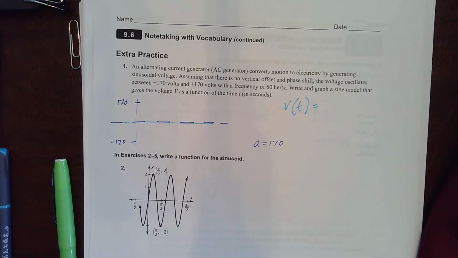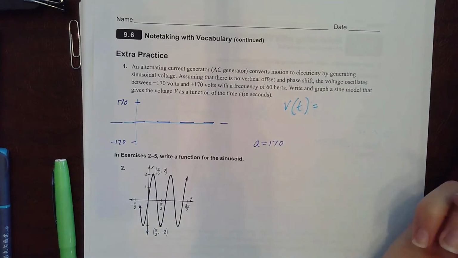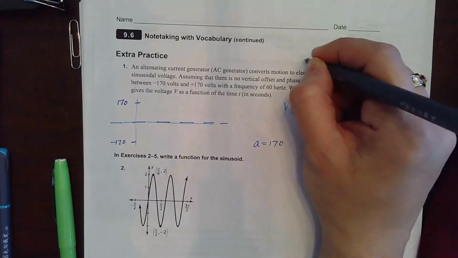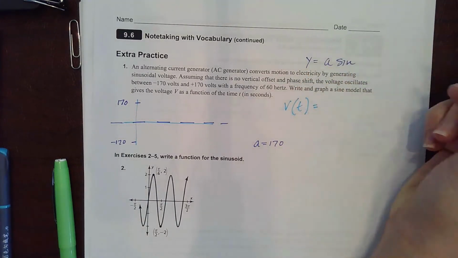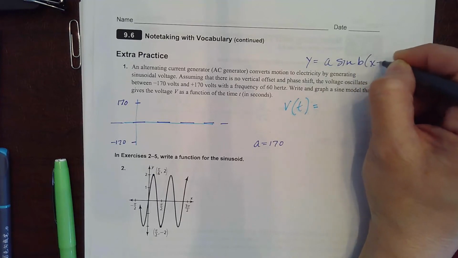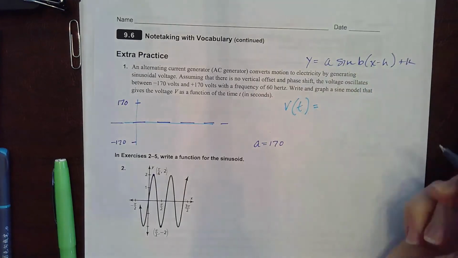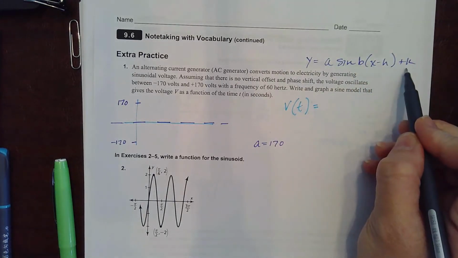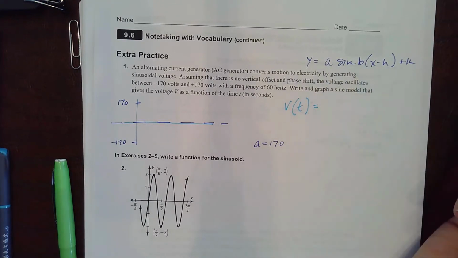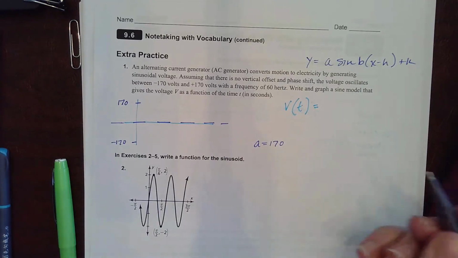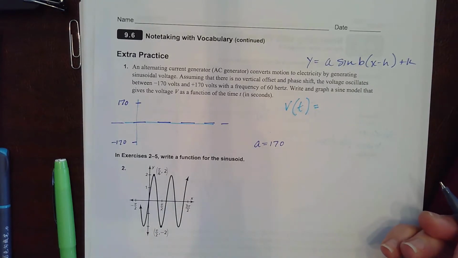What we want to figure out now is the B value. Generally when we write an equation for a sine or cosine function, we want A, B, and then x minus h plus k. We don't have an h and k for this one. We know the A value is 170, and we just have to figure out the B value to write our equation. So we're going to use that information about frequency to figure out our B value.